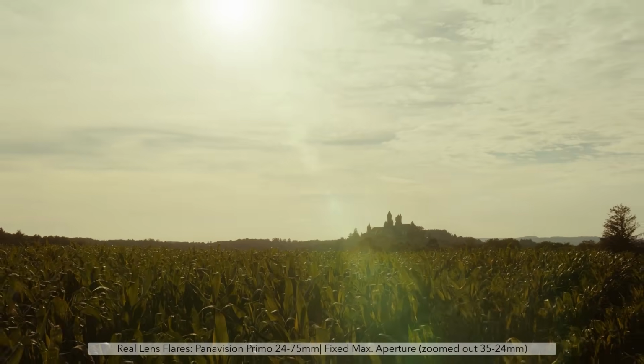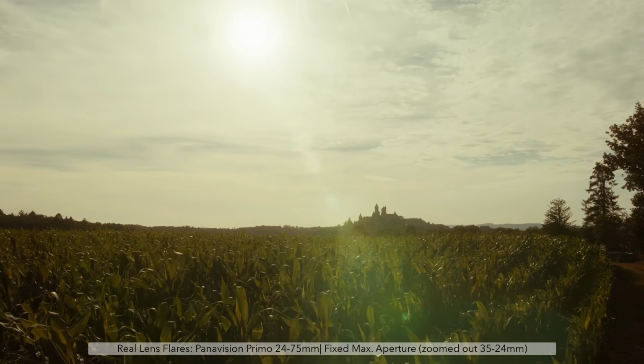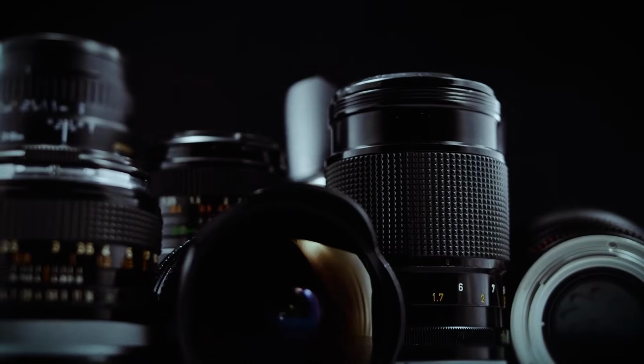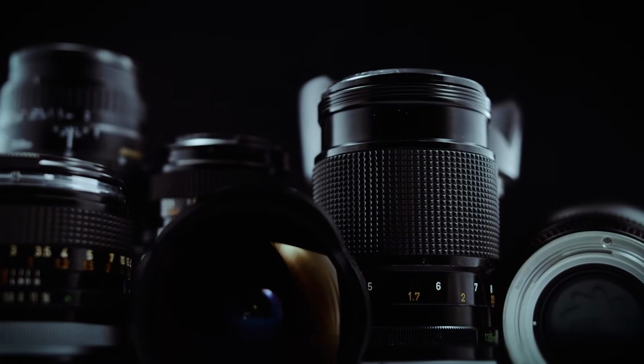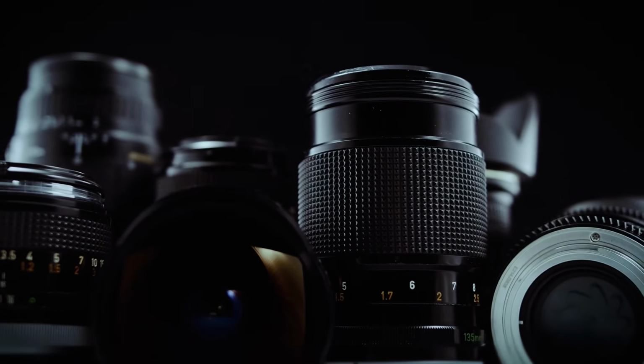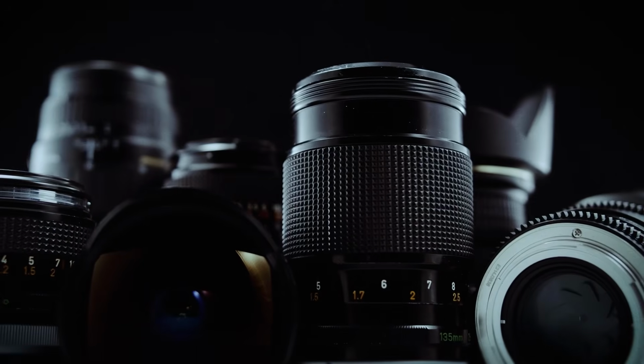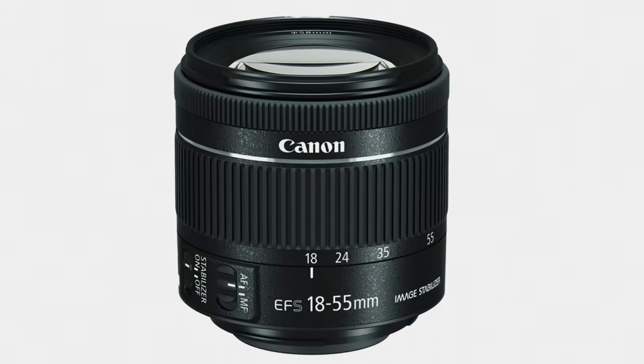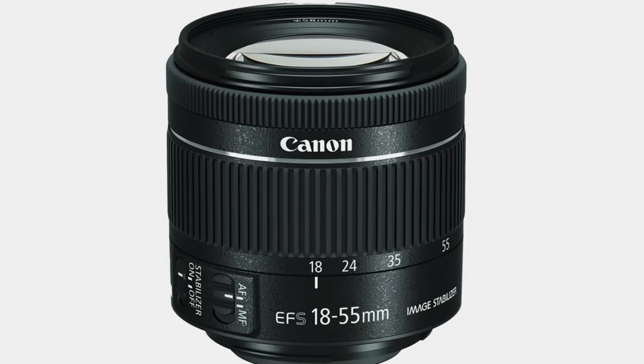Certain zoom lenses have a fixed maximum aperture size which will remain the same at different focal lengths. So when we set to its maximum aperture, zooming in and out at the different focal lengths will retain the same maximum aperture value. On the other hand, some zoom lenses have variable maximum aperture size, which have different maximum aperture values at different focal lengths. And in this case, Real Lens Flares interactive zoom is also respecting that.